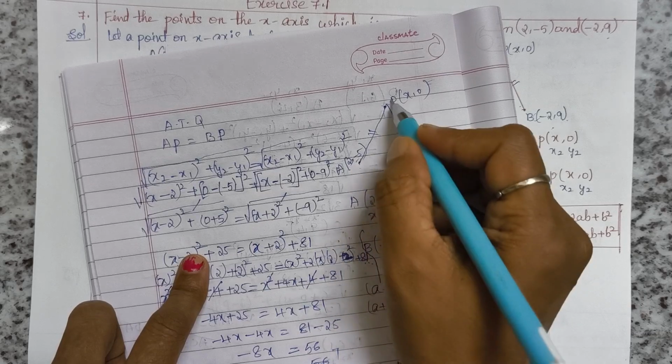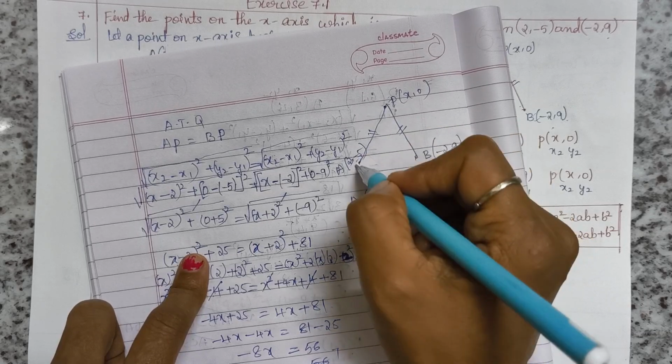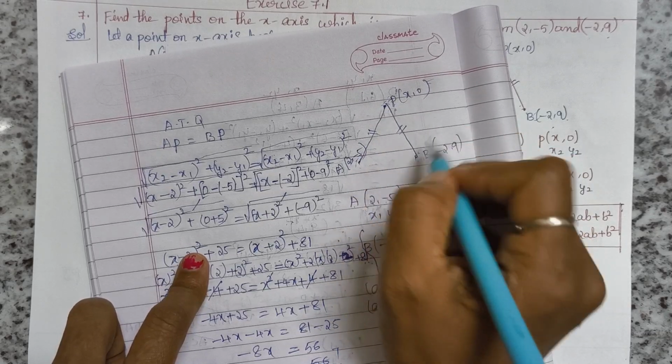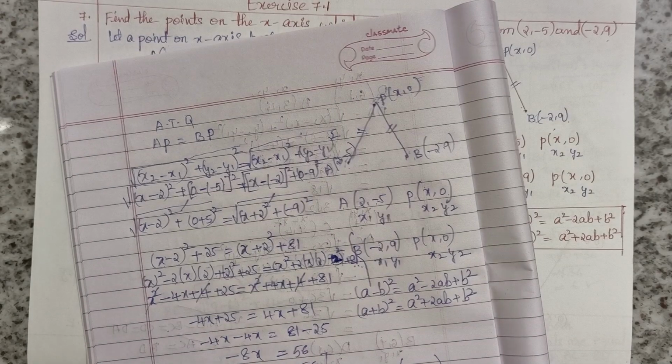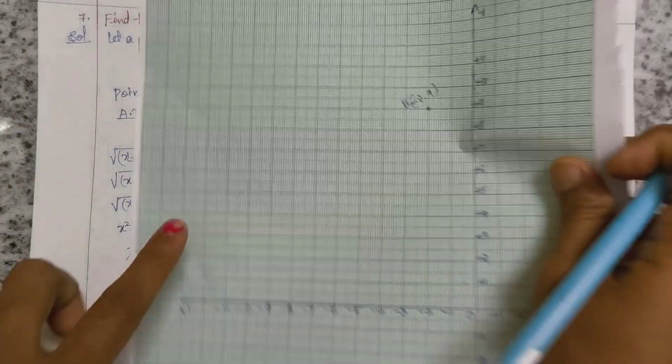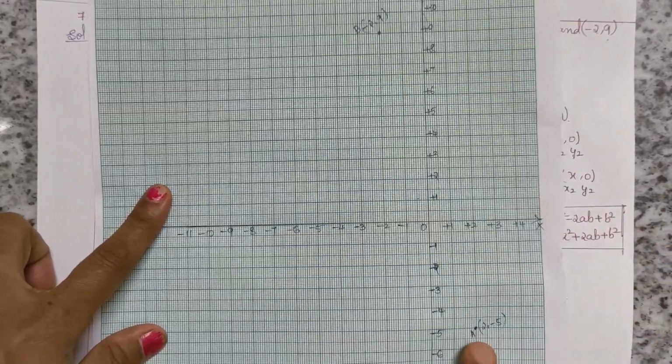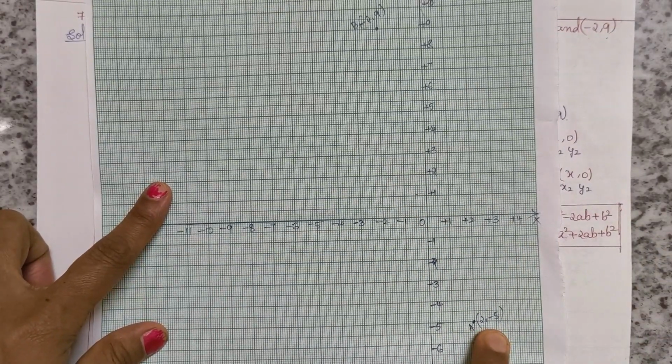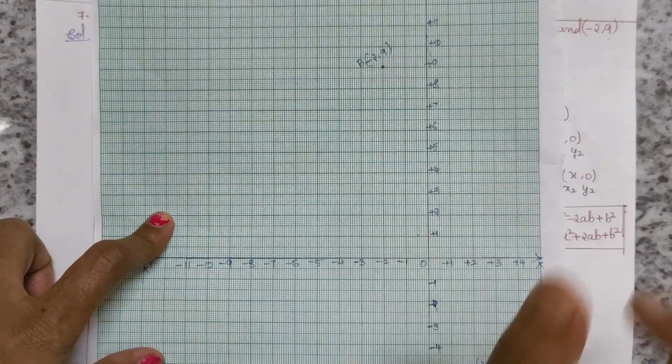Means using the distance formula to find this answer, you will also get the same answer. Okay, in the graph also we will see whether it is correct or wrong. Okay, see here. Now see here, what is there? This is A coordinate 2, minus 5, B coordinate minus 2, 9 is there.